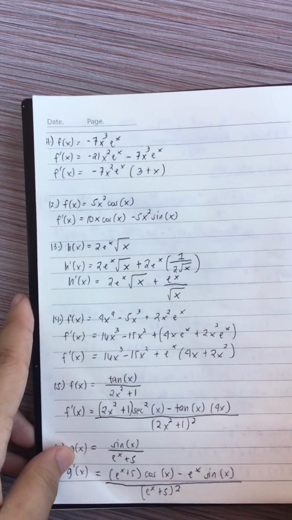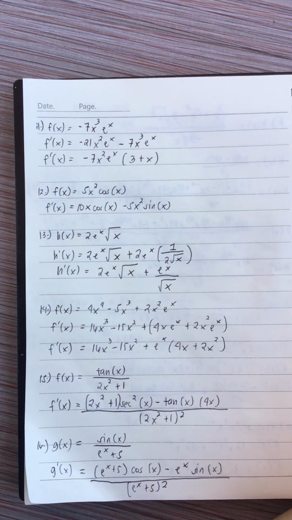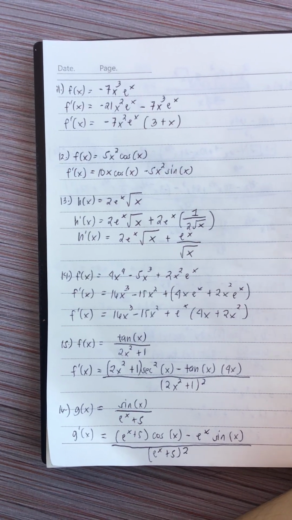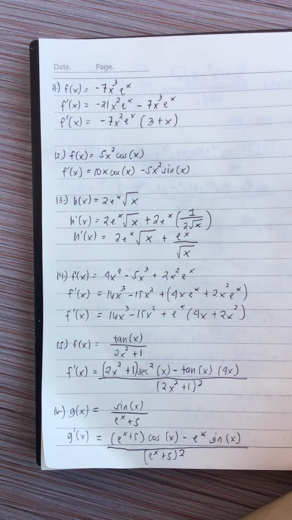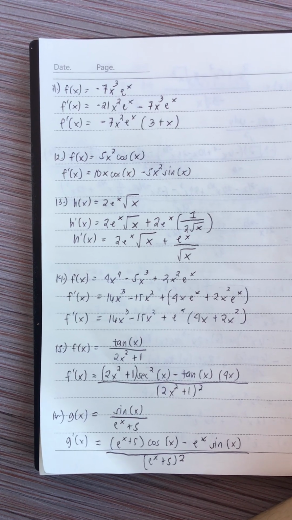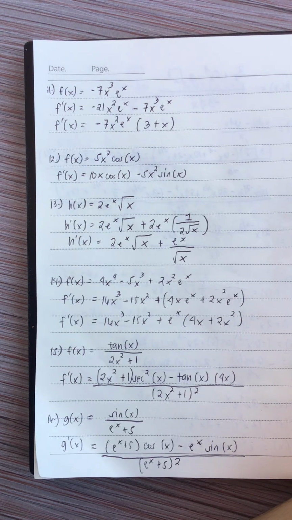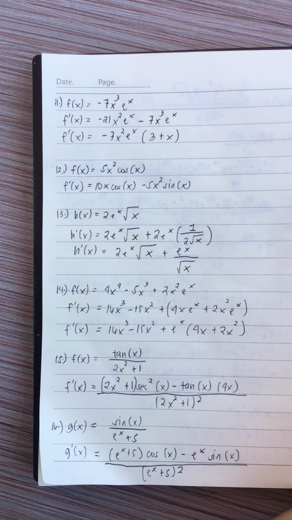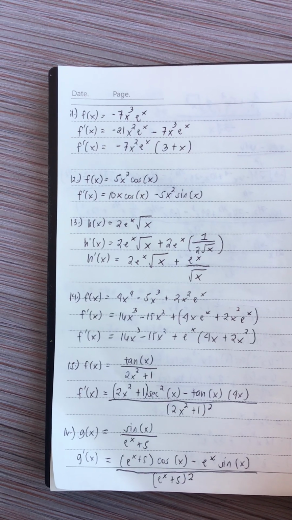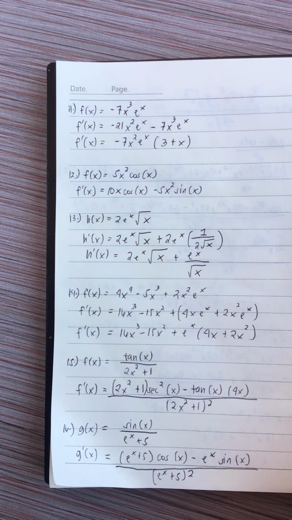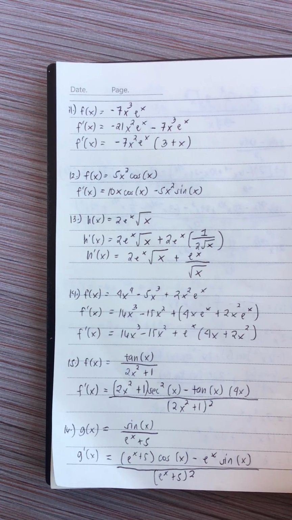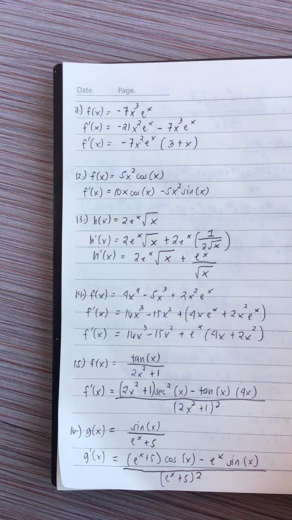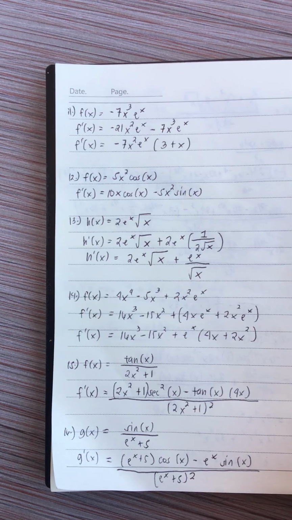Now for number 11, we are given the function f of x equals negative 7x to the third e to the x. And applying the same rule from number 10, it gives us negative 21x to the second e^x minus 7x to the third e to the x. Therefore, by getting the factor, which is negative 7x squared e to the x, we have obtained the derivative or its differentiation, which is negative 7x to the second e^x times 3 plus x.